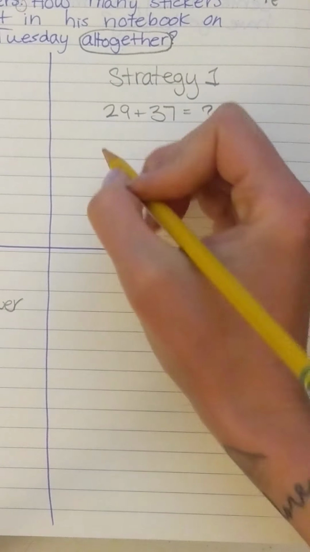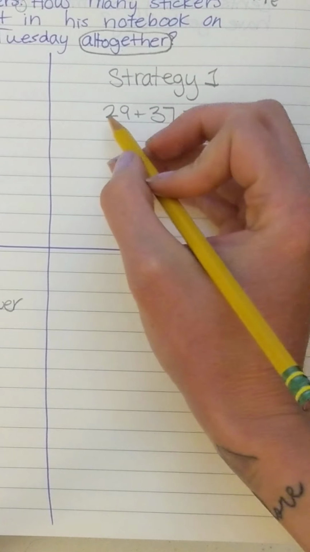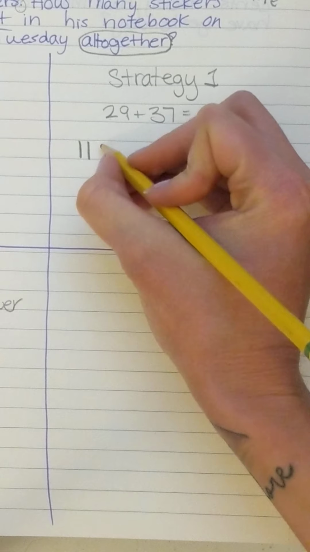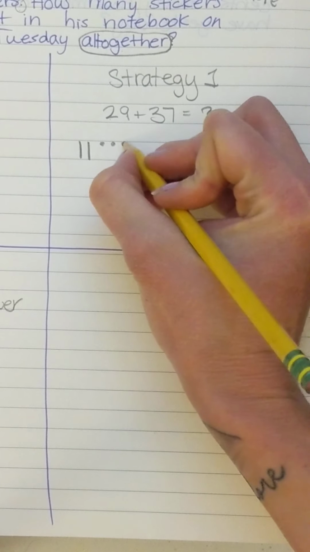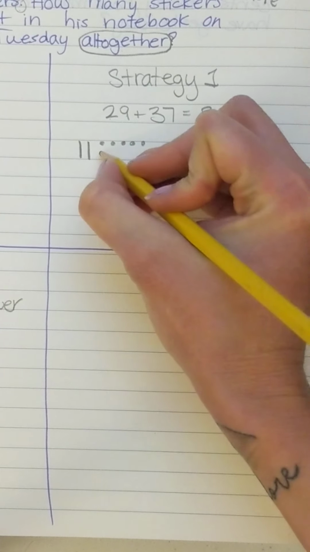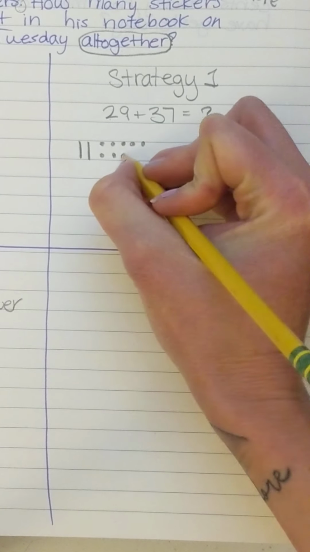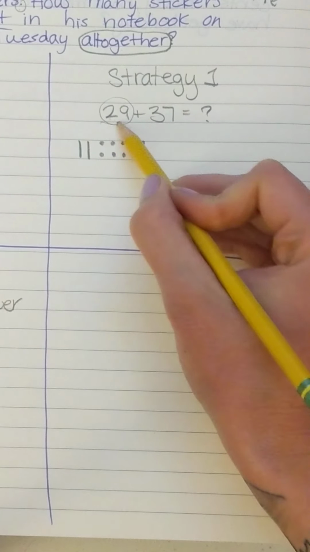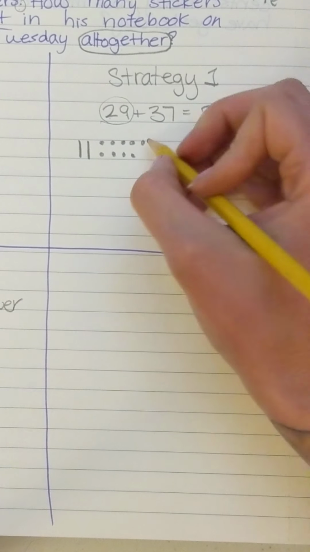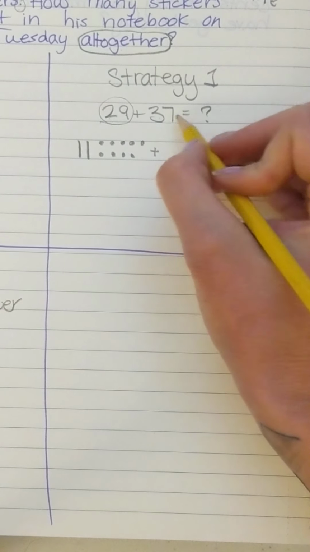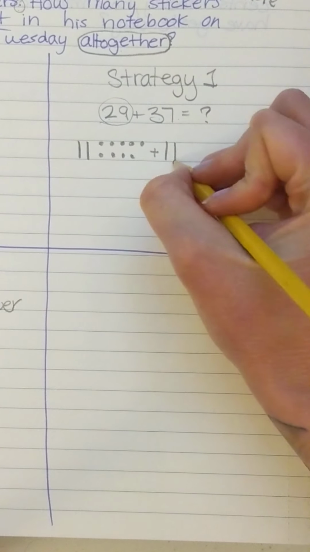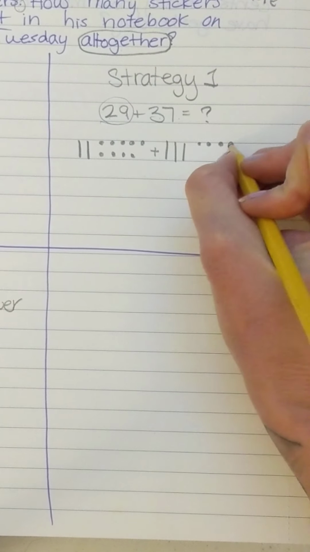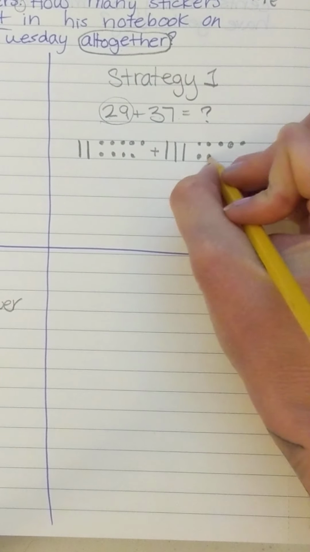Okay, so now I'm ready to actually draw it out. So I could say 20 and 9. That's 2 tens and 9 ones. 5, 6, 7, 8, 9. Okay, I represented this number. So I'm just going to circle it to remind myself I'm done with that one. I'm going to put that together with 37, 10, 20, 30, 31, 32, 33, 34, 35, 36, 37.